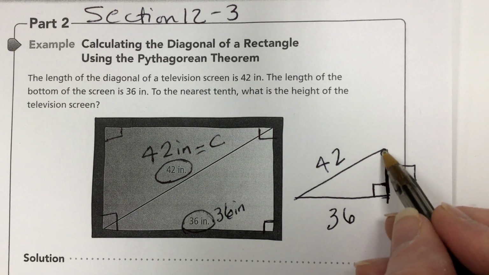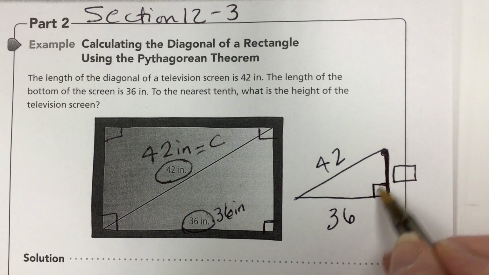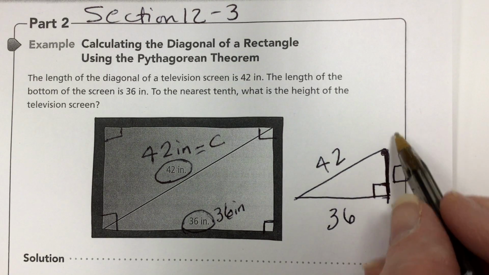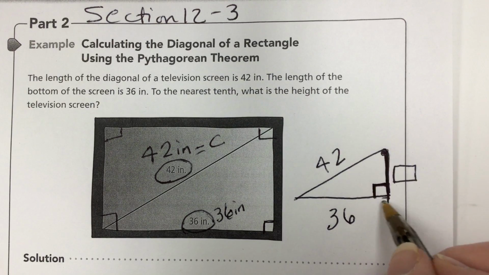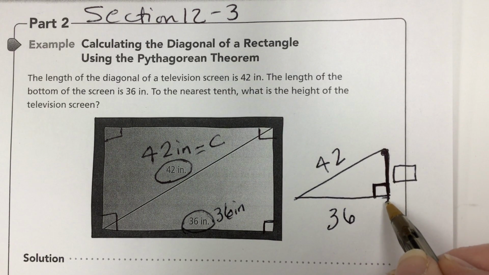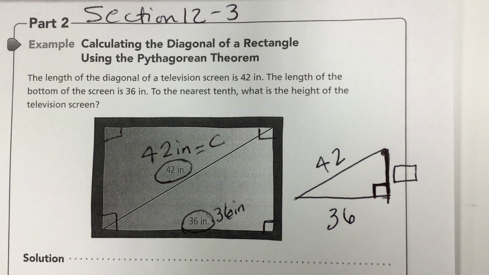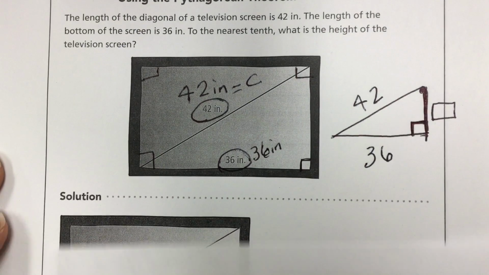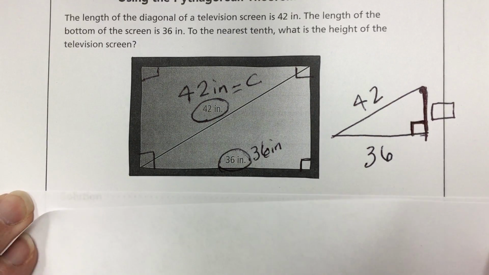Your height is from the highest point of a figure to the lowest point of the figure, perpendicular, forming that straight line. In other words, it comes straight down, forming the 90-degree angle. That means perpendicular. From the highest to the lowest, straight down, perpendicular. So you're asked to find the height of the television screen. To do that, we will use the Pythagorean theorem.